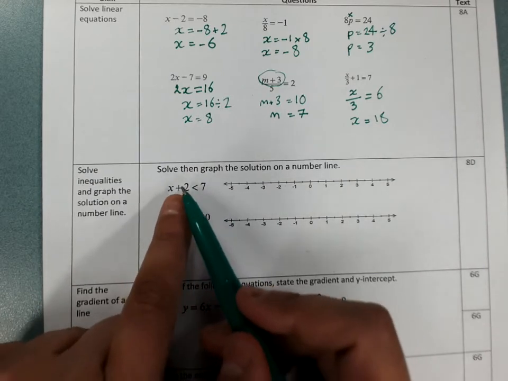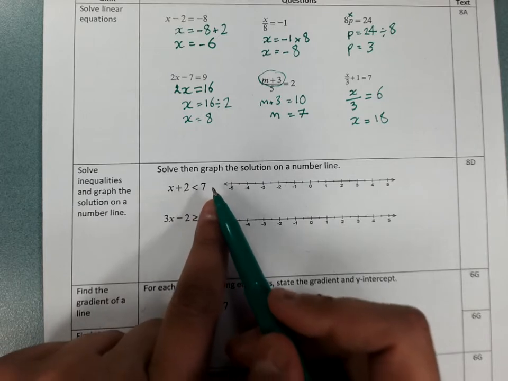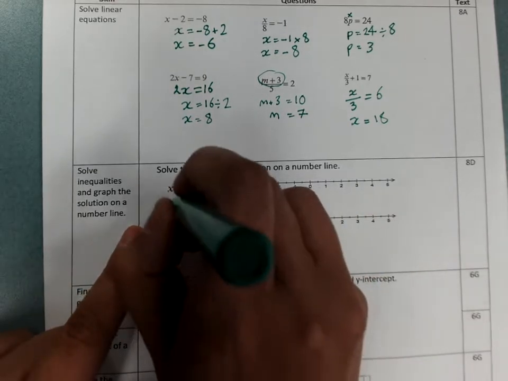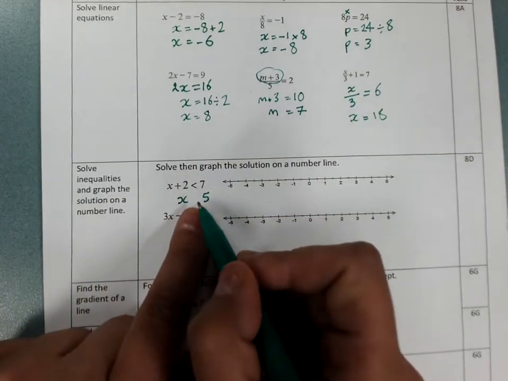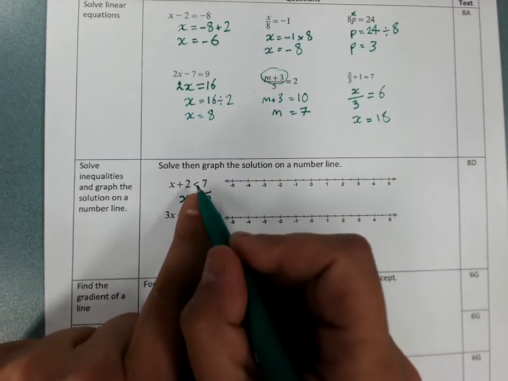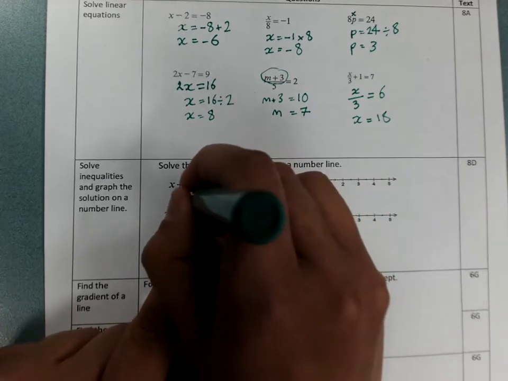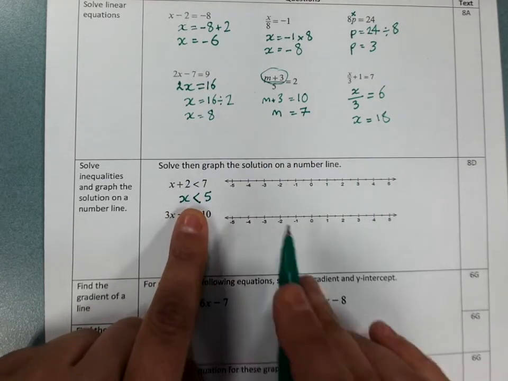I thought of a number, I added 2 and I got 7. To reverse adding 2, I subtract 2. X, if it was an equation, we'd write x equals 5. But it's not an equation, it's an inequation, so we keep the same sign.